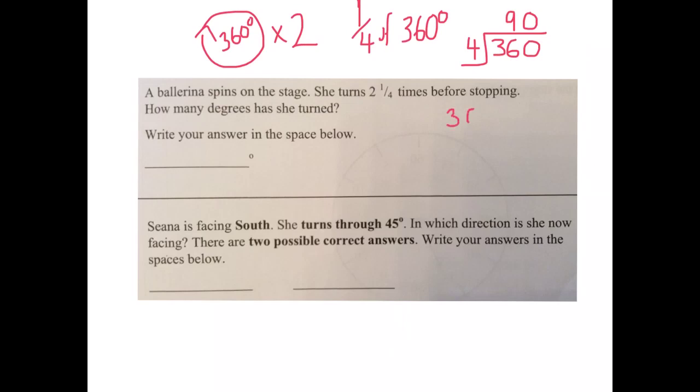So we've got 360 plus 360 for the 2 full spins, plus the 90 for the quarter spin. Adding them together, 9 and 6 are 15, plus the other 6 is 21. 6 plus 2 is 8, so she has turned 810 degrees.